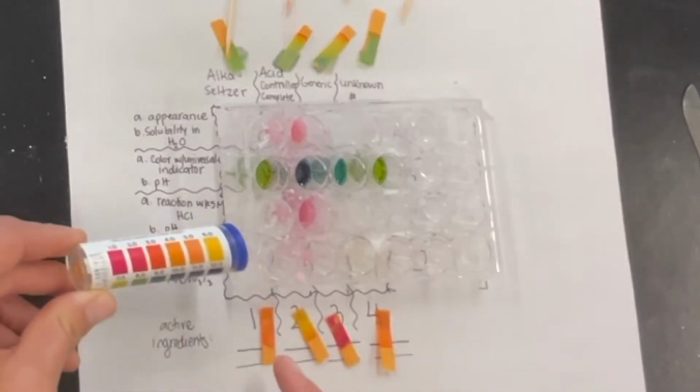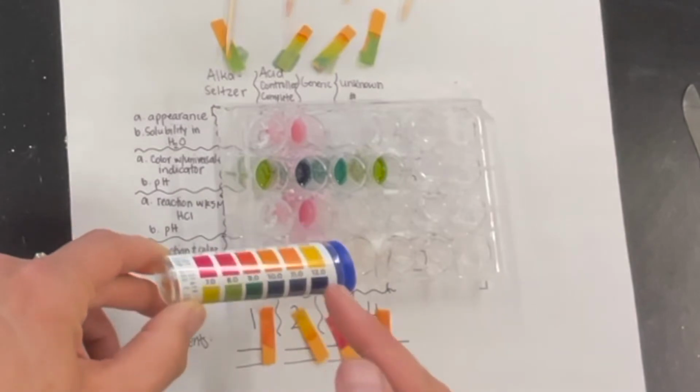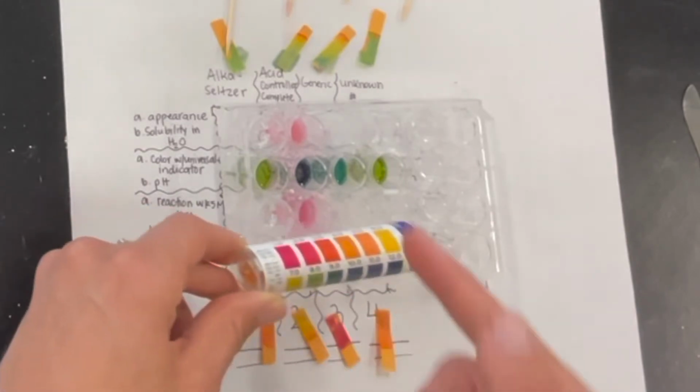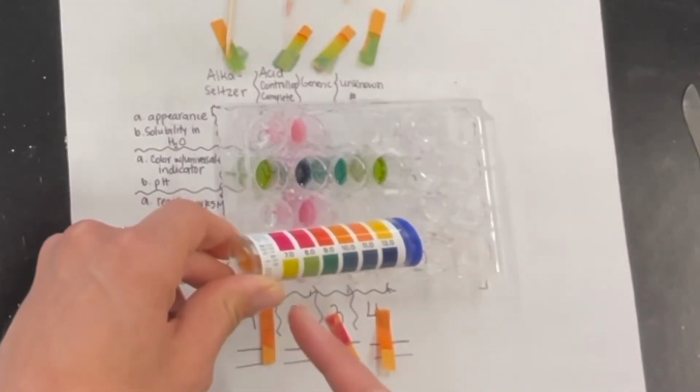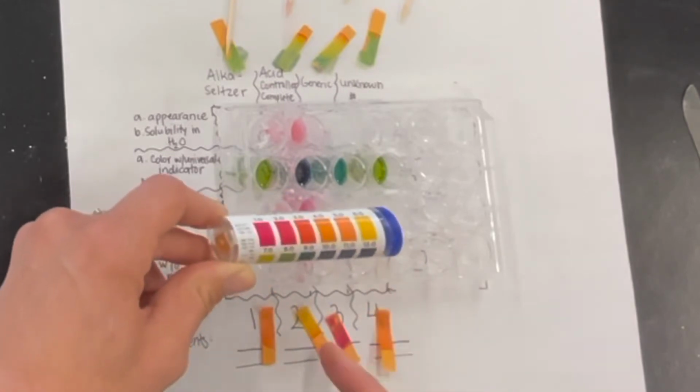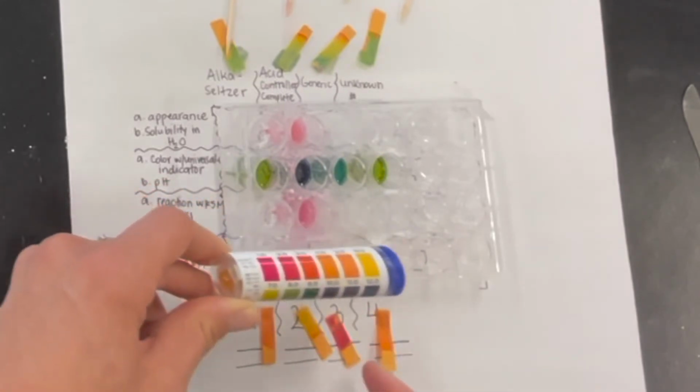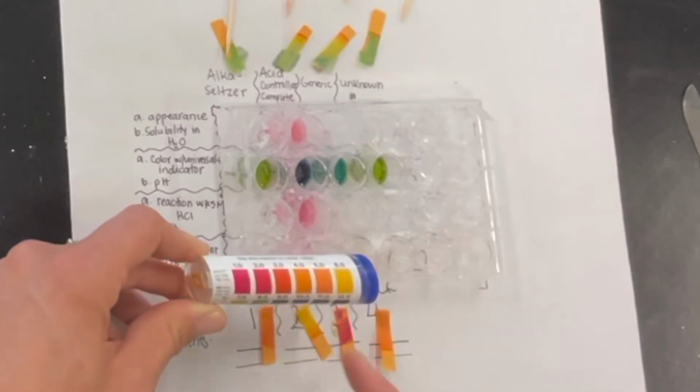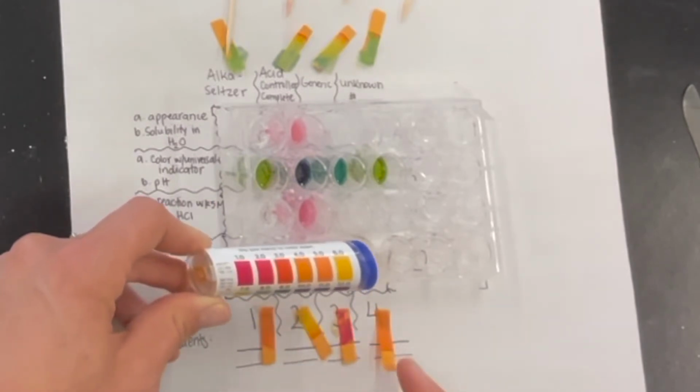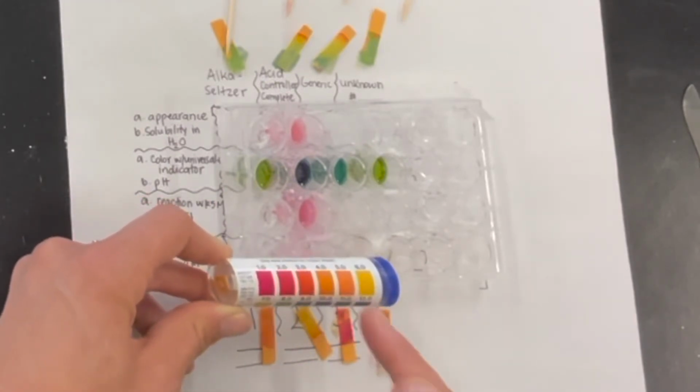If we look over here, we can see this looks to be like a 6. Acid Controller Complete. Look at that. It's going almost to a 7. Kind of like a 6 or 7. I'd say this is more like a 5. My generic didn't really do anything, right? It still looks pretty acidic. And then finally, this looks to be about a 5.